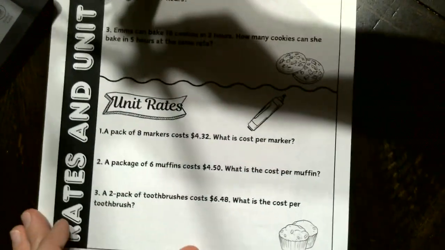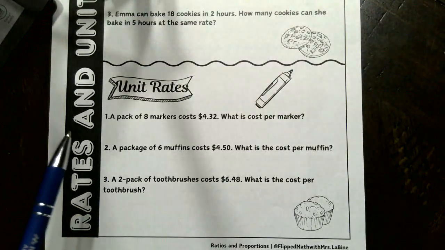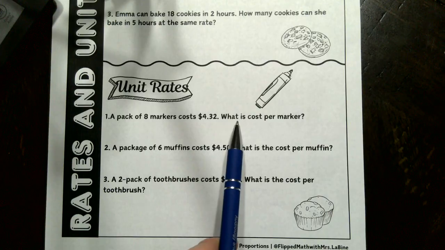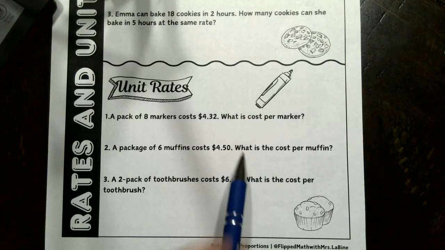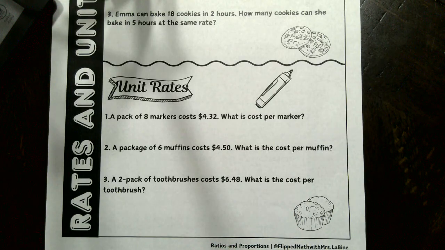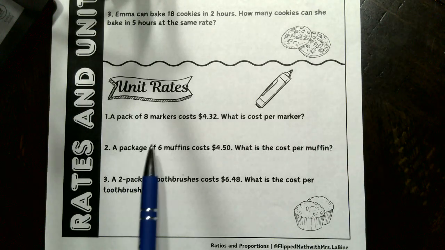Your next section is unit rates. So a pack of 8 markers costs $4.32. What is the cost per marker? So you're going to have to take $4.32, divide that by 8, and figure out how much each marker is going to cost.